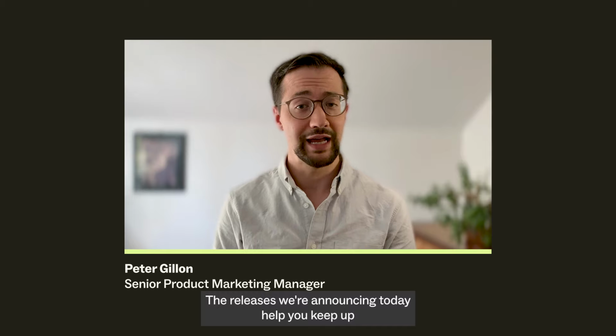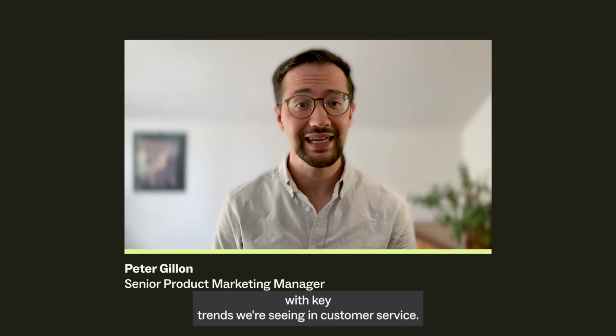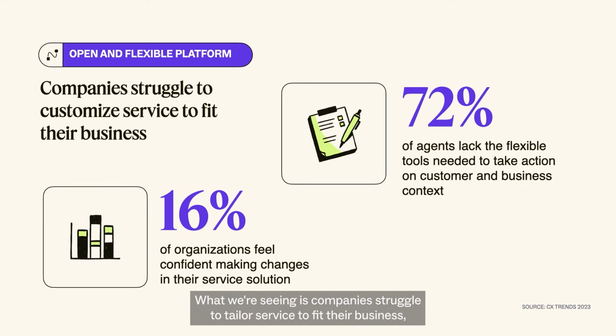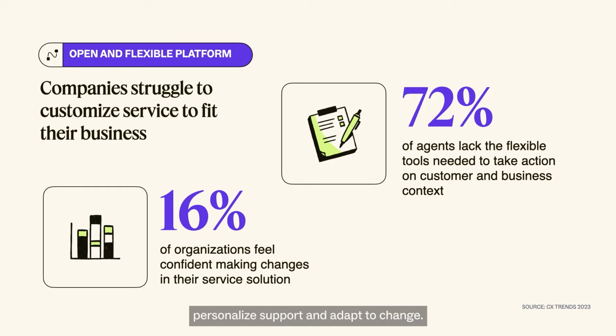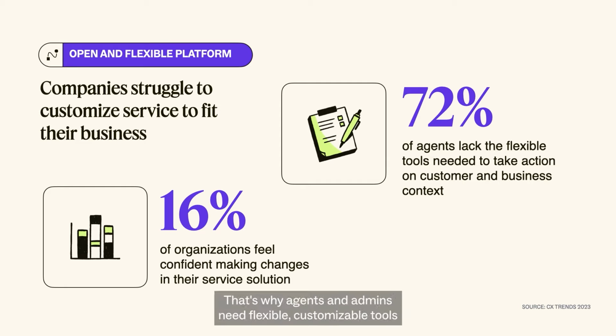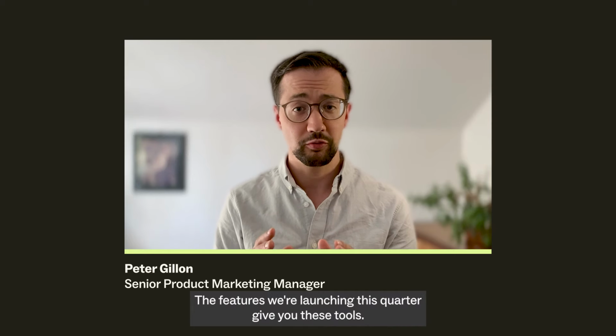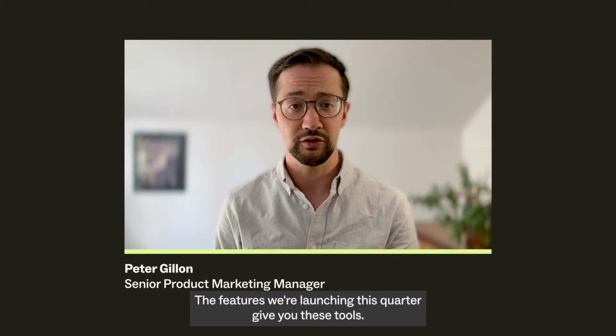The releases we're announcing today help you keep up with key trends we're seeing in customer service. What we're seeing is companies struggle to tailor service to fit their business, making it difficult to optimize agent productivity, personalize support, and adapt to change. That's why agents and admins need flexible, customizable tools that are both powerful and easy to use. The features we're launching this quarter give you these tools.